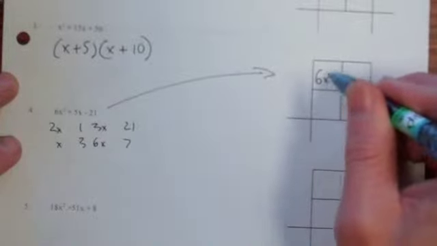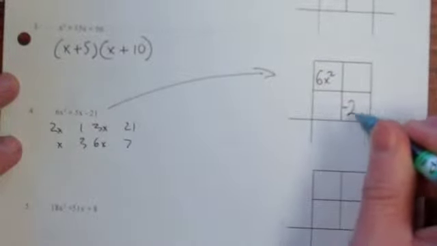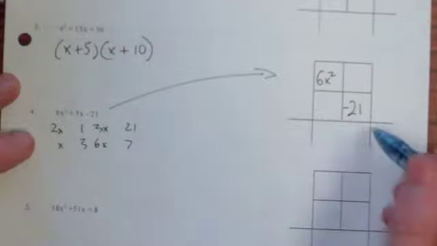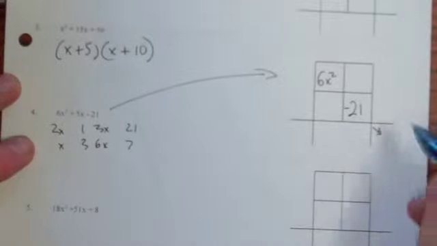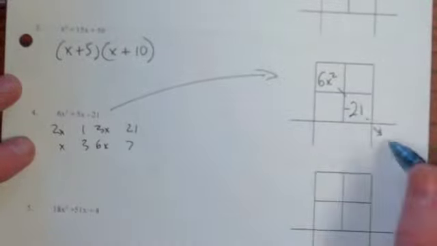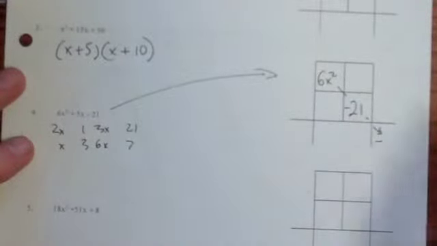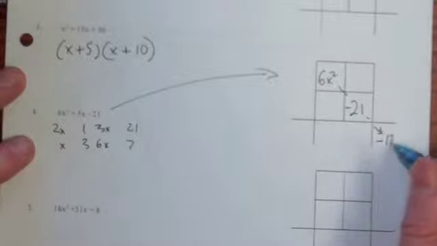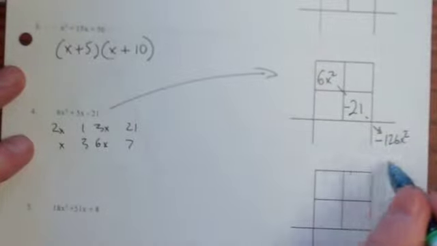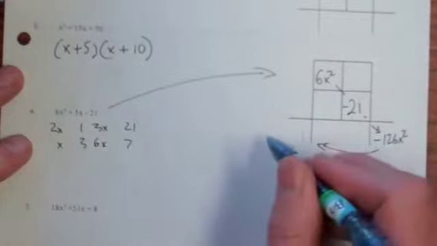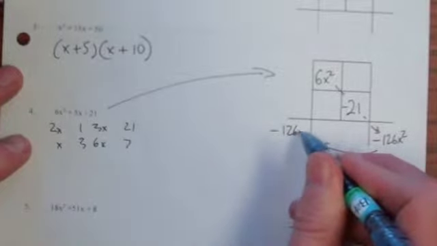So 6x squared goes there, then minus 21 goes there. Don't miss any minus signs. Don't forget to multiply. When you do that multiplication diagonally, you get minus 20 times 6 would be 120, so it's 126x squared. You write the same thing right there. That's the next step. Minus 126x squared.